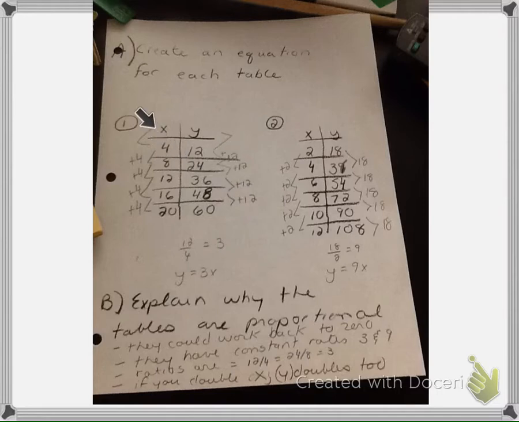Now I have to do the same thing on the x side, so I'm showing from 4 to 8, it's adding 4. 8 to 12 is adding 4. 12 to 16 is adding 4, and 16 to 20 is adding 4. If you didn't show this work, the y carets and the x carets, please add that in now.